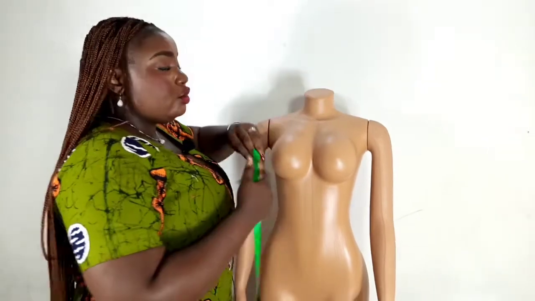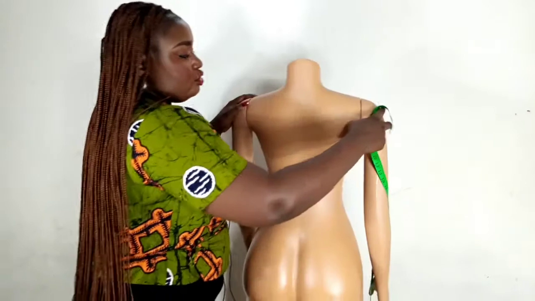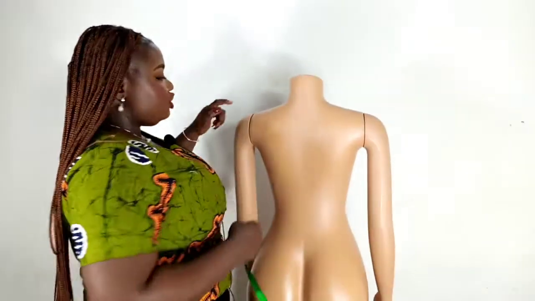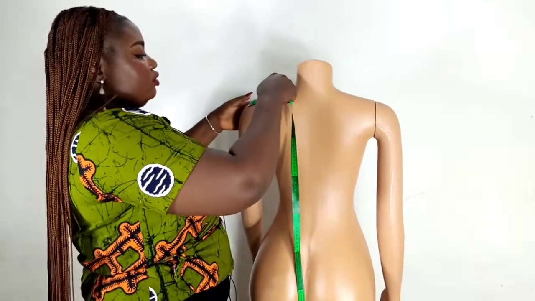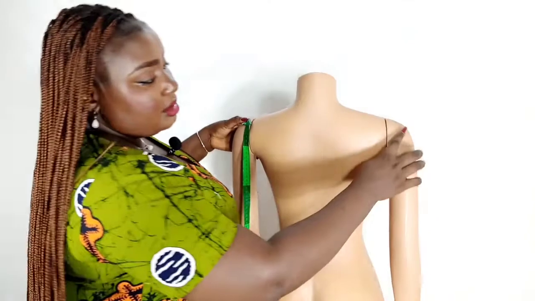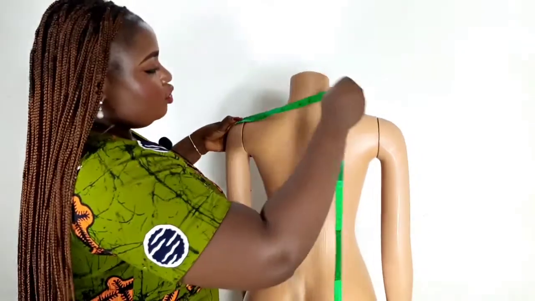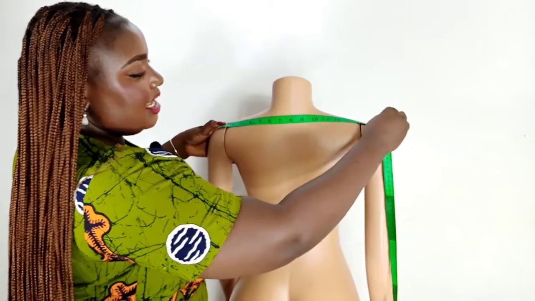Then you have your shoulder measurement. So let me just turn this mannequin a little so that you see what I mean by shoulder measurement. You're going to start from your shoulder point from here, like so, just before the starting point of your hand. So you're going to go all the way to the back to this side like this.